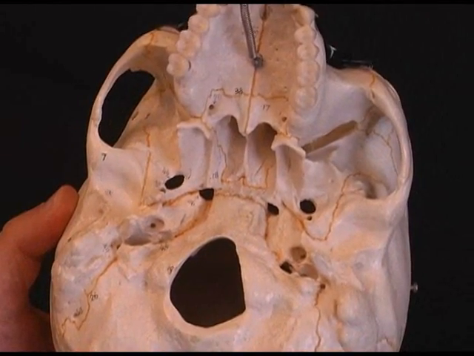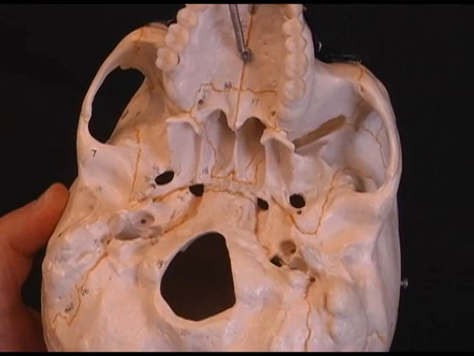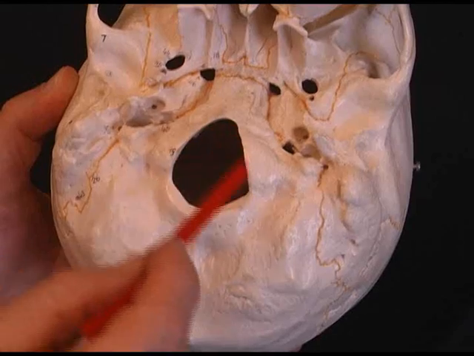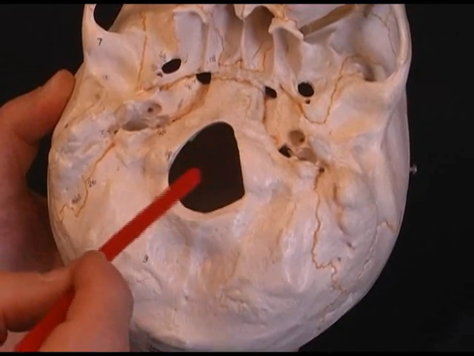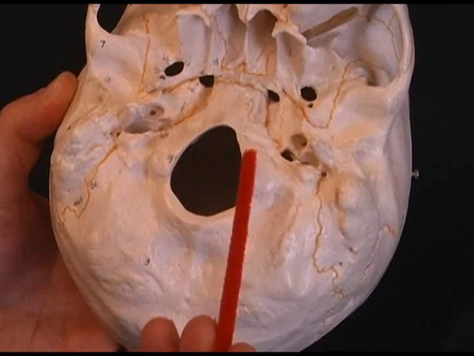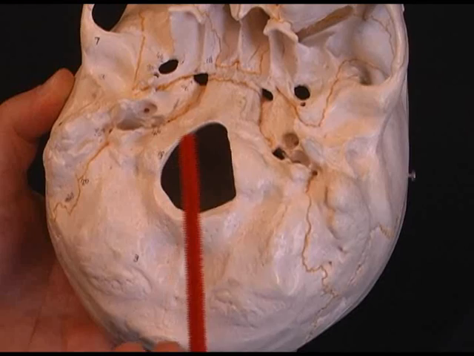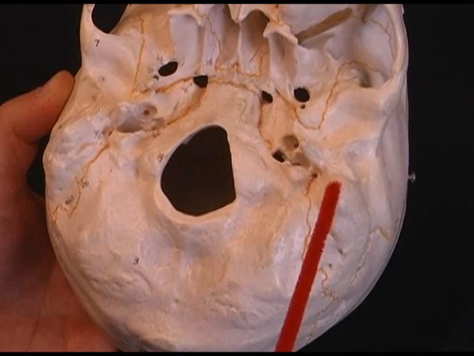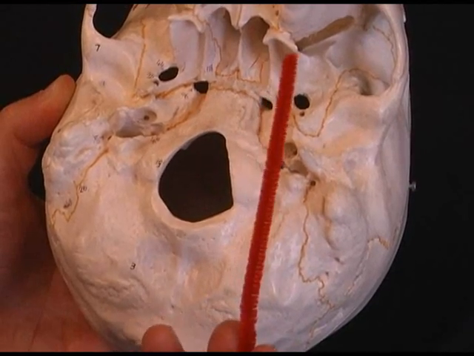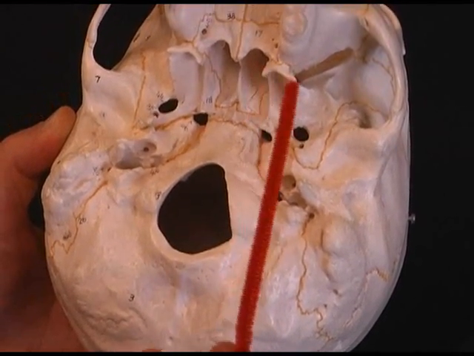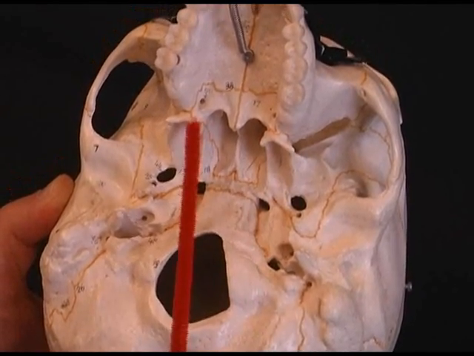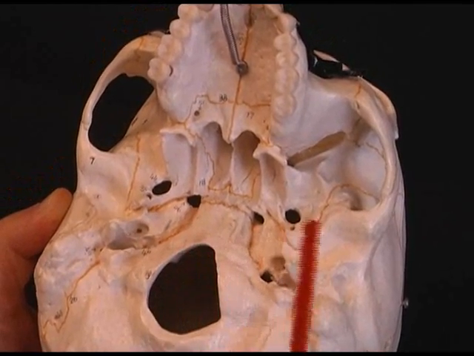Looking at the inferior side of the skull again, we have the occipital bone in the back, and in the occipital bone we have the very large foramen magnum where your spinal cord exits the brain, and the occipital condyles, which articulate with the first cervical vertebra. We also have the large mastoid process and the styloid process. We also have the pterygoid processes. Pterygoid meaning winged, spelled with a P, a silent P, and these processes are part of the sphenoid bone.